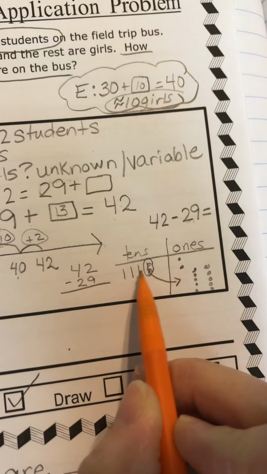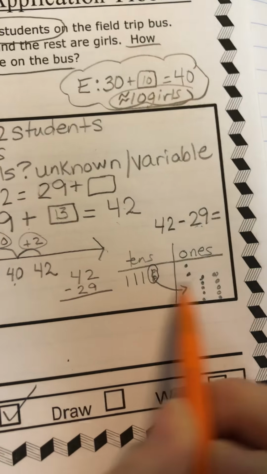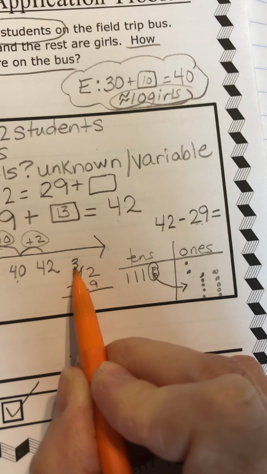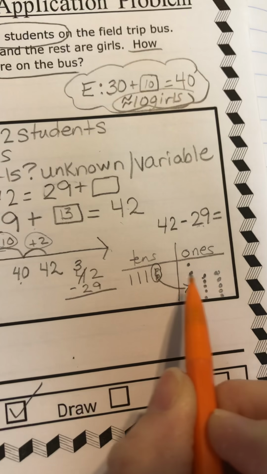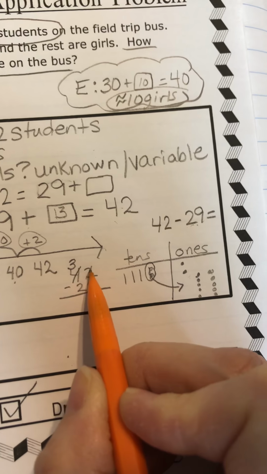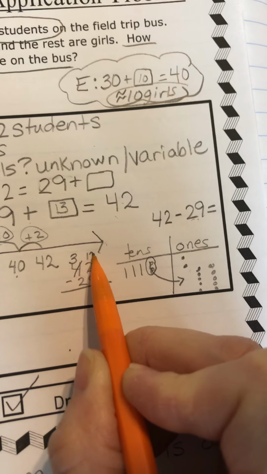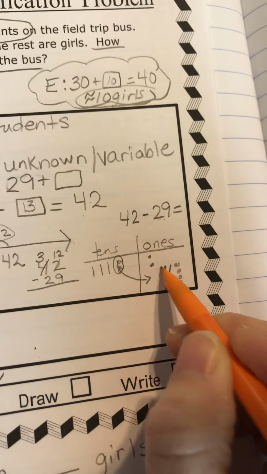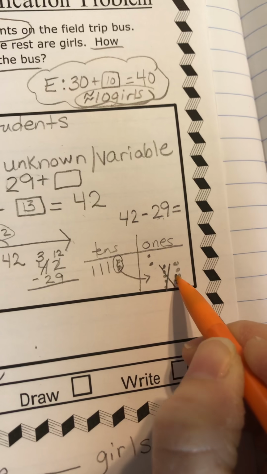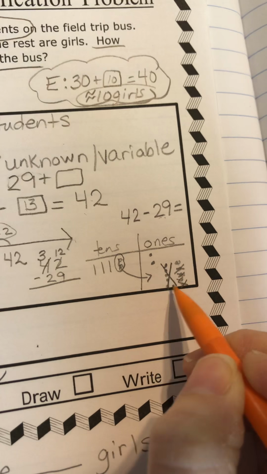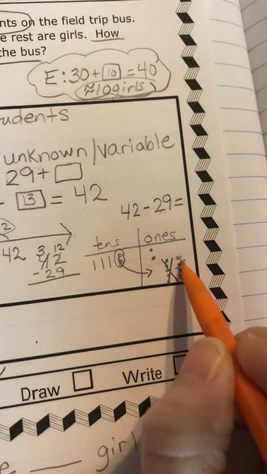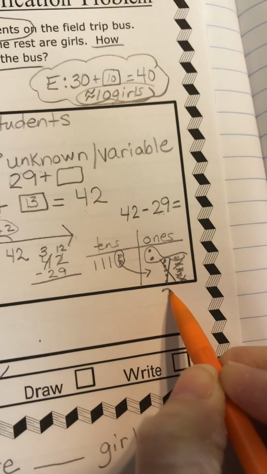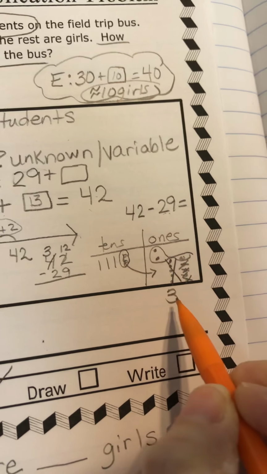Okay, so I'm going to show you on this equation here what I did there. I took a ten from the 4 tens, so that left me with 3. I unbundled it and put the ten in the ones column, so I don't have just 2 ones anymore. I now have 12 ones. So now I need to take away the 9. 5, 6, 7, 8, 9. 5, 6, 7, 8, 9 gone. And that leaves me with 2 and 1. That's 3 ones. 1, 2, 3.